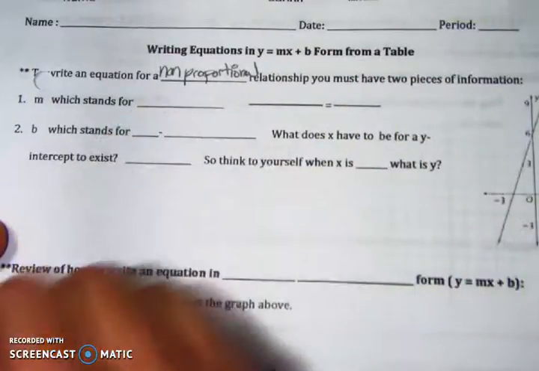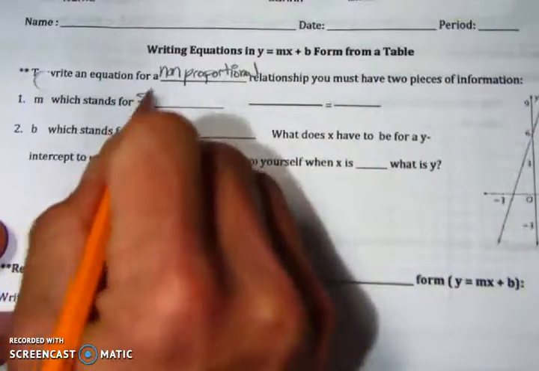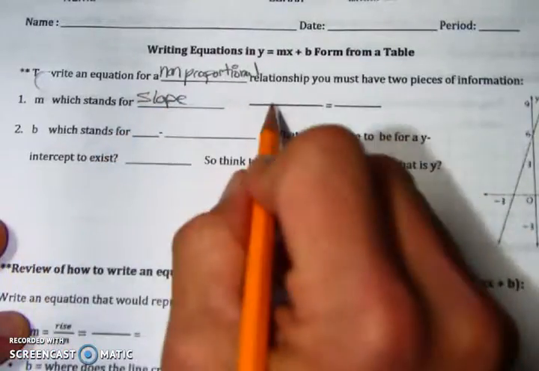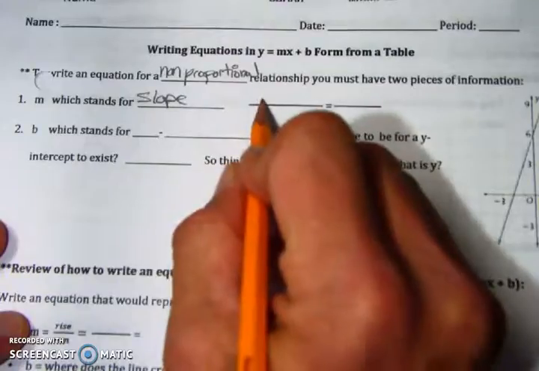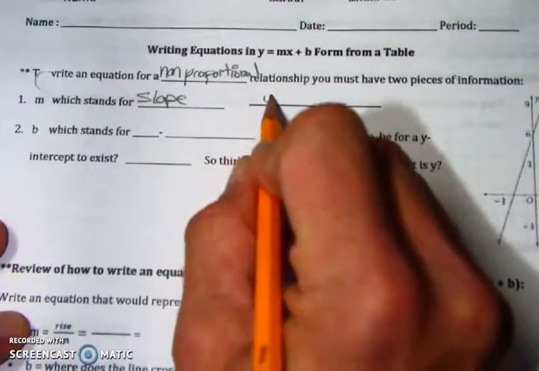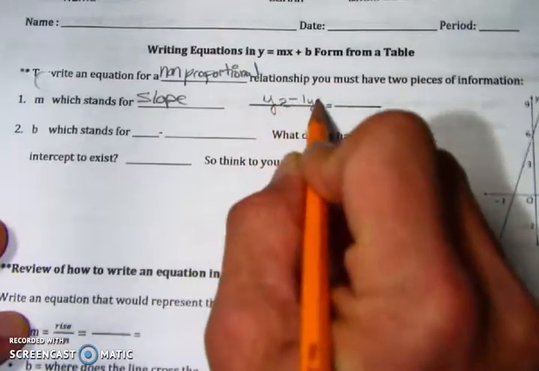M, which stands for slope. Let's go with y2 minus y1.